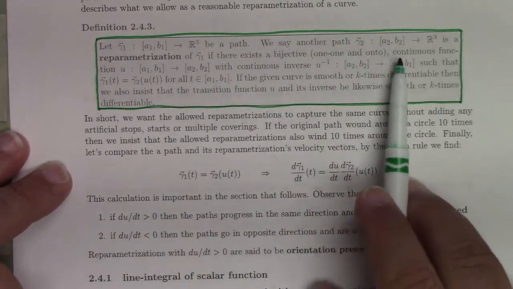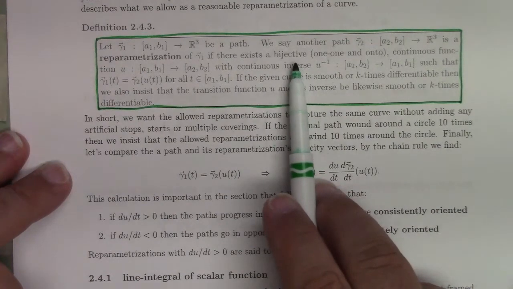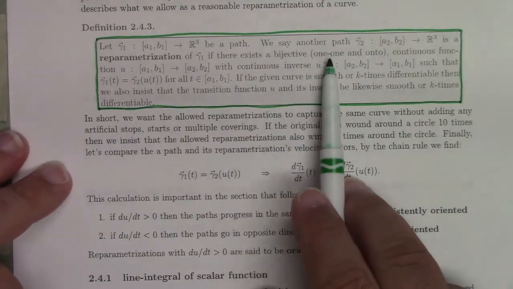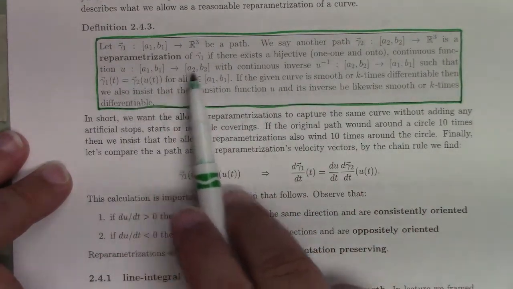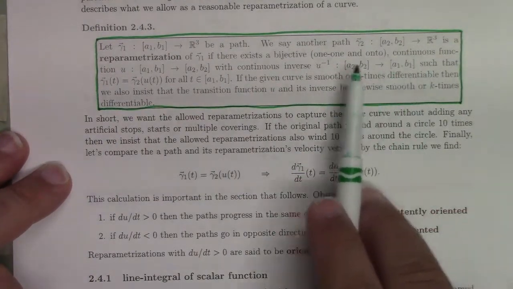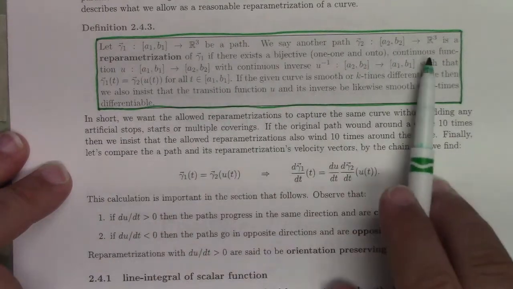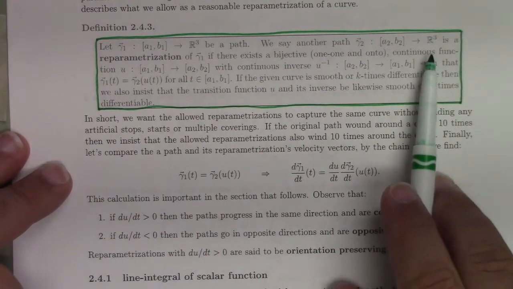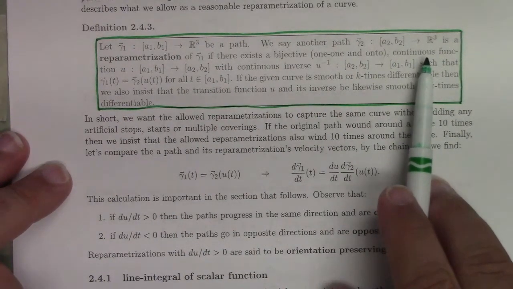If you can find a bijective, hey, you guys know what that means, woohoo! One-to-one and onto, continuous function. I guess we don't know what continuous means yet in analysis, but oh well, all in good time. But you know what continuous means in calculus terms. It means that the limits match the values of the function, right?